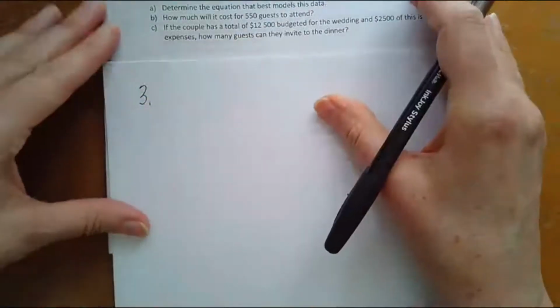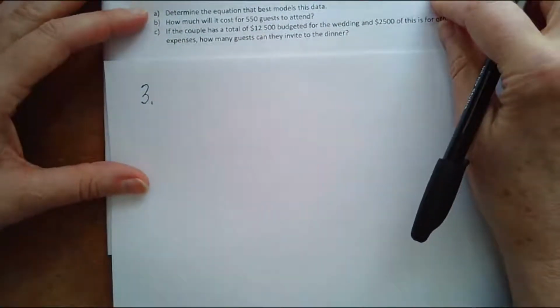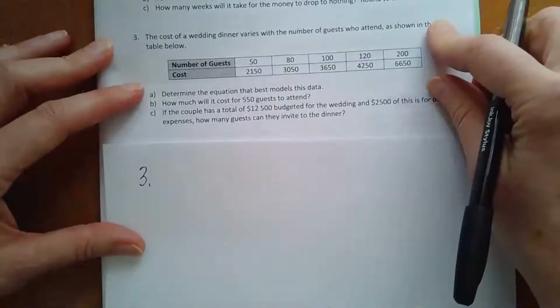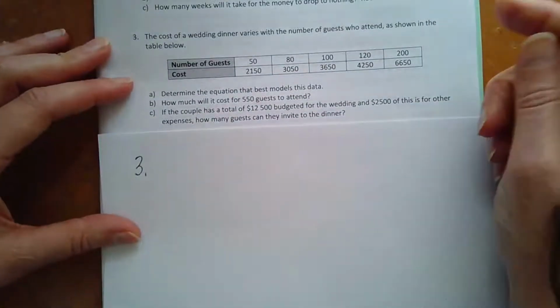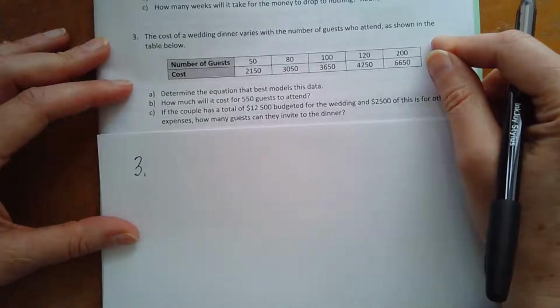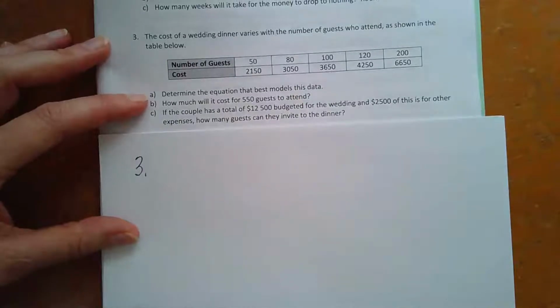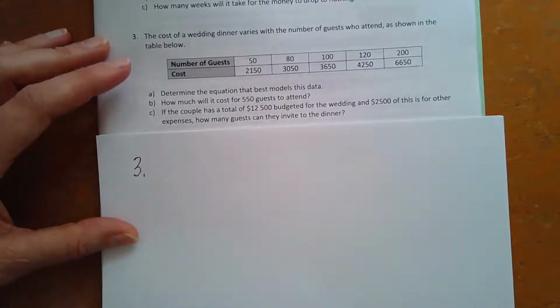All right, let's take a look at example number 3, right? Because they do not give us the equation. So therefore, we have to enter the data in. See, this is a data table question. The end goal is still to get the equation, right? Determine the equation. Once we have the equation, we can solve any question they want. But first we have to get the equation.